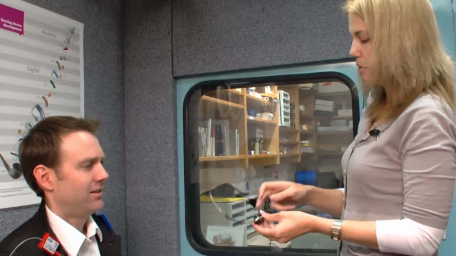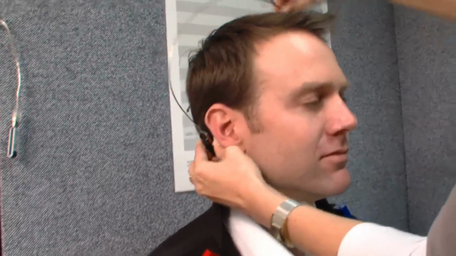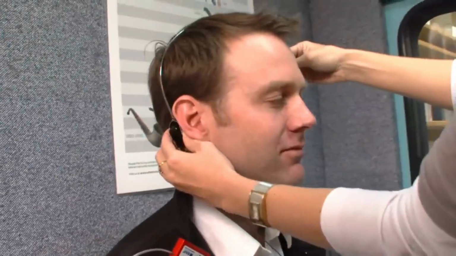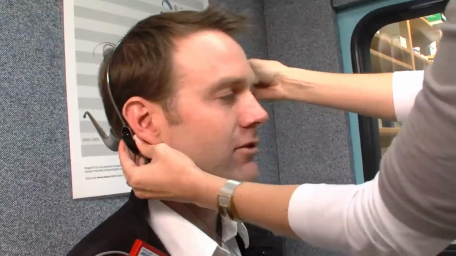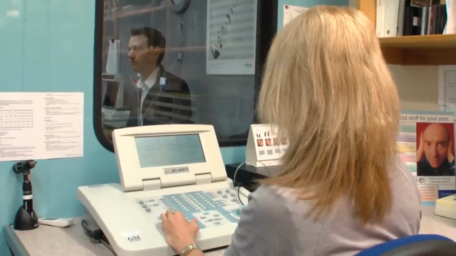What we're going to do this time is put this headband on, and this little box just sits on the bone behind your ear. All you need to keep doing is exactly what you have been doing, just pressing that button whenever you hear the beep. Sure. This time you could hear it in either ear. In the case shown here, the site of lesion is found to be the cochlea itself, rather than the middle or outer ear.